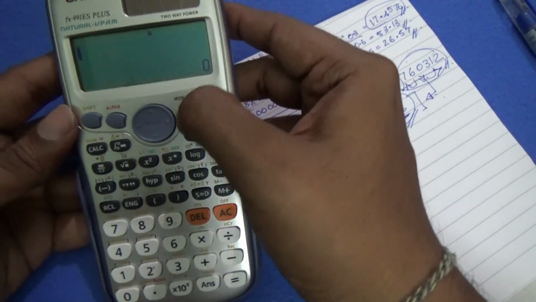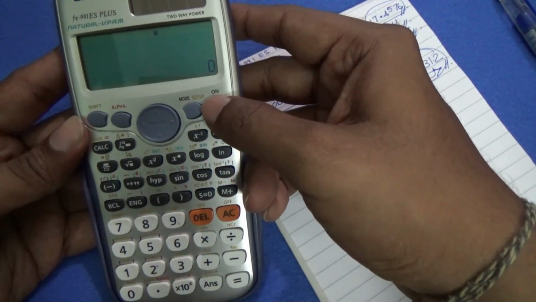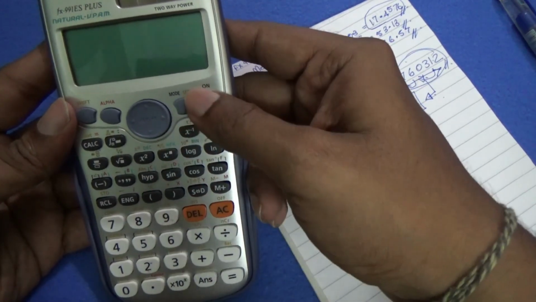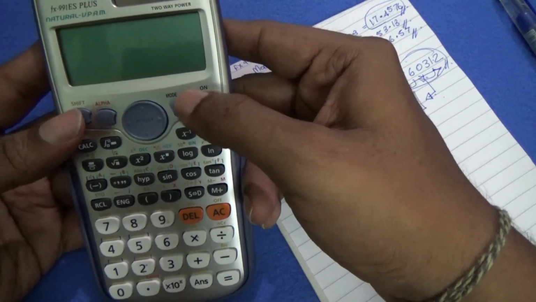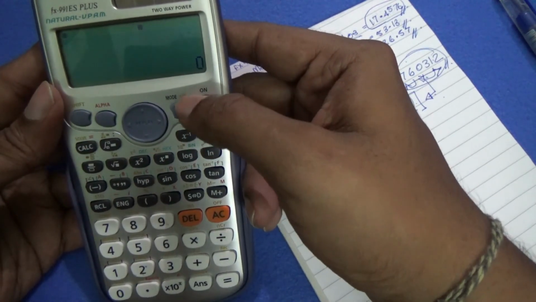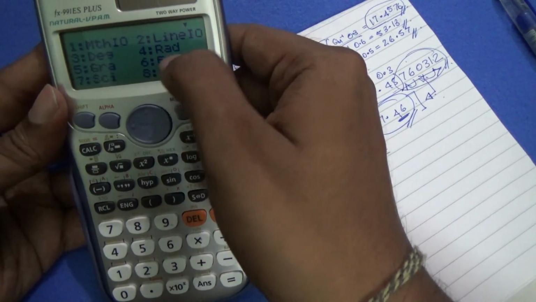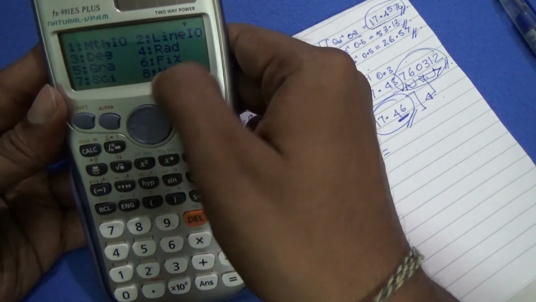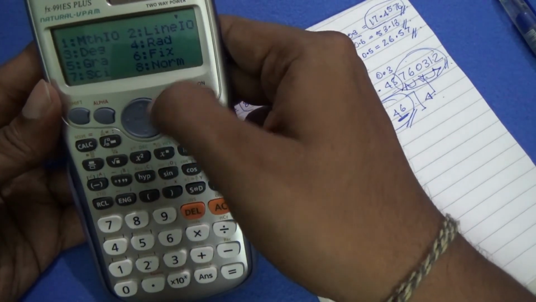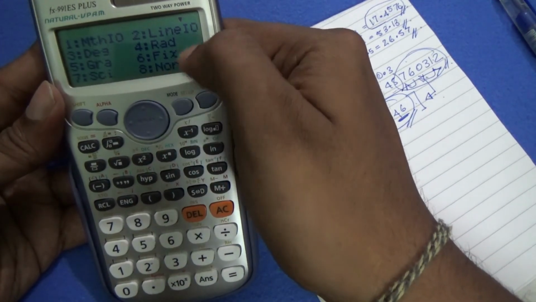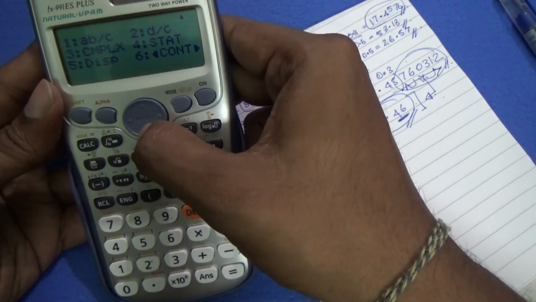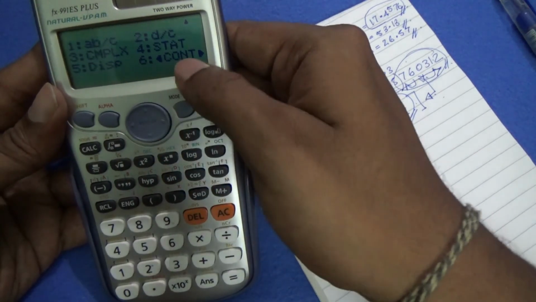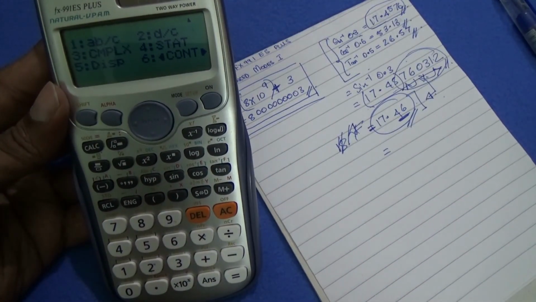Now another function which is of greater importance is, if you press your arrow key, if you go on setup, you can see 1 to 8. I got my mathematical, linear, degrees, radians, grades, fixed, scientific and normal. Normal I told you if you want to come out from fix. Then if you press your arrow key which is down, okay, you get something known as display and you get something known as contrast. Now what is this display?